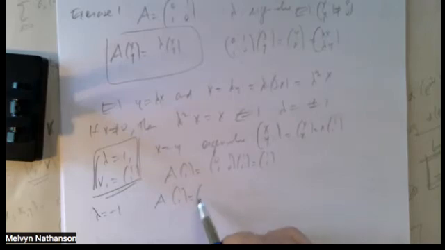What about lambda equal minus 1? Oops, sorry, A(x, y), well, I don't even need to do that. Anybody did it?